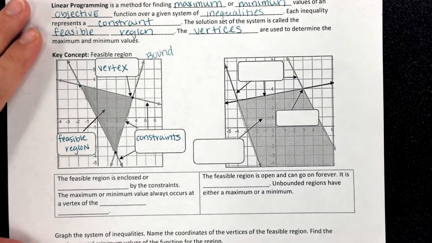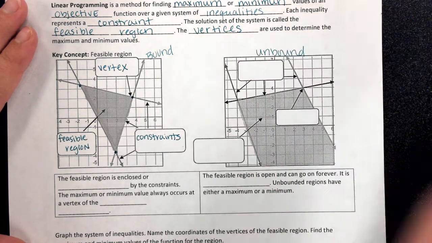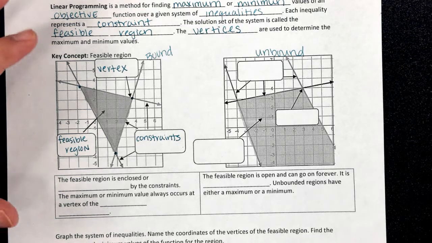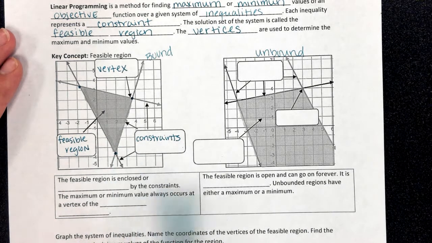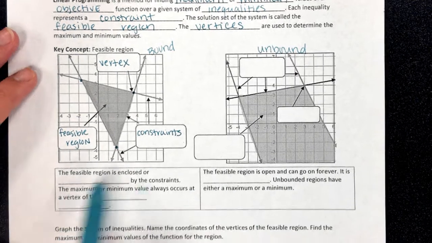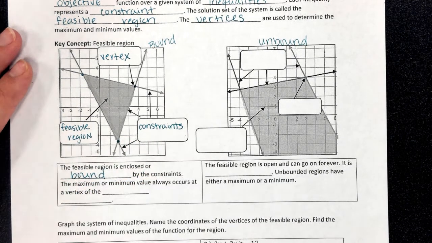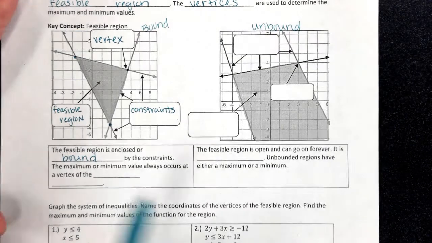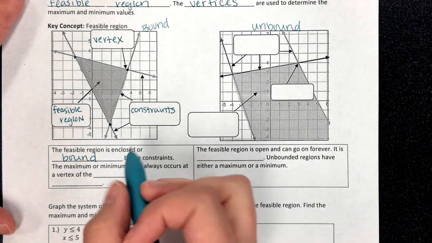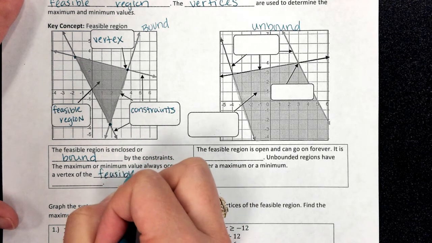The graph on the right is an unbound graph. Which really those words go down here. Sorry. The feasible region is enclosed or bound. I wrote them at the top instead of down there. The maximum or minimum value always occurs at the vertex of the feasible region.